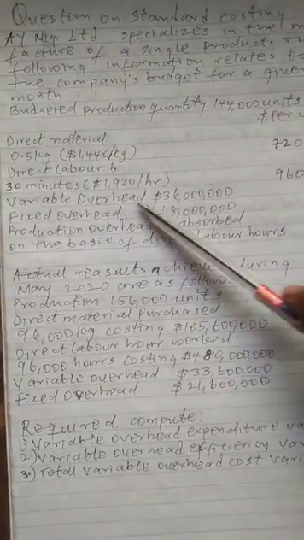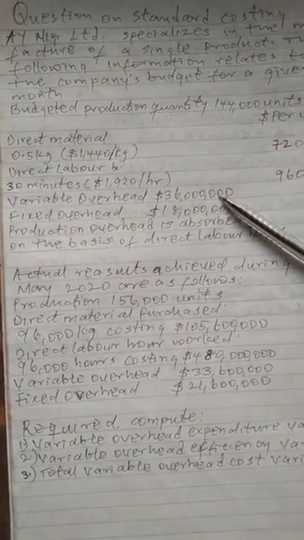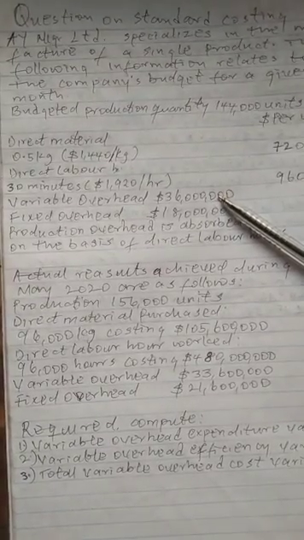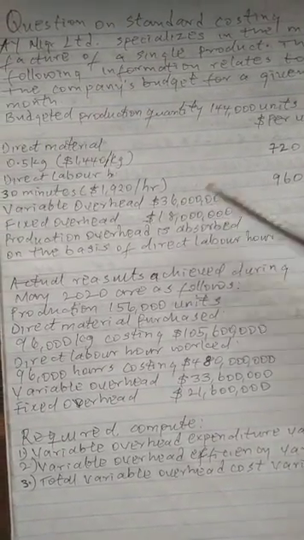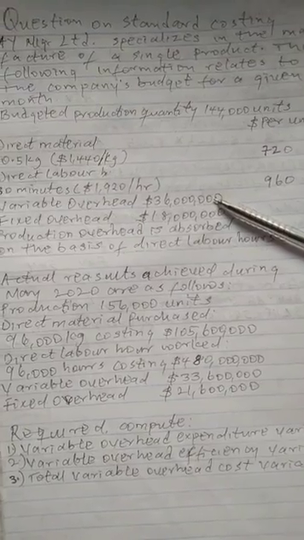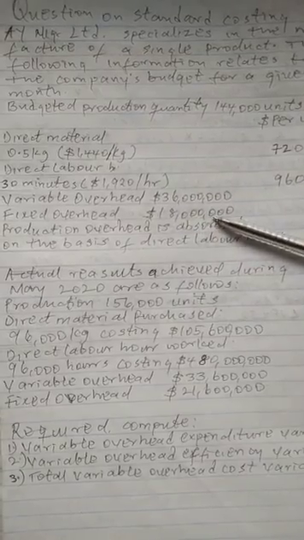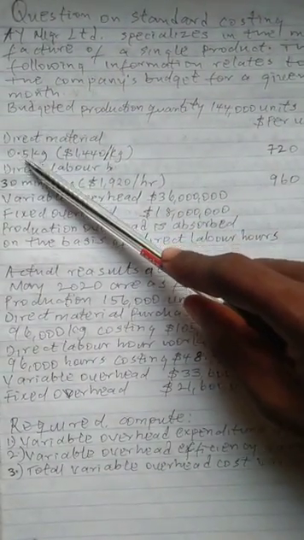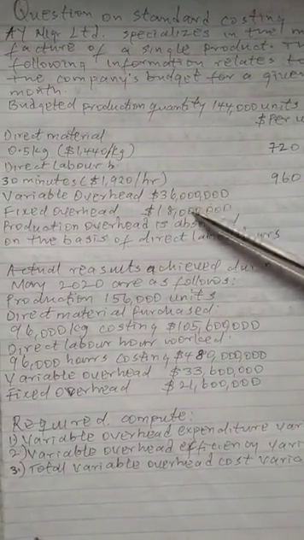In the area of variable overhead, you cannot determine the variable overhead without using the variable overhead absorption rate. That is why variable overhead has to be given in total cost. The same thing with fixed overhead: look at it, it's given in total cost, not in kg or rate or per unit. It has to be in total value.